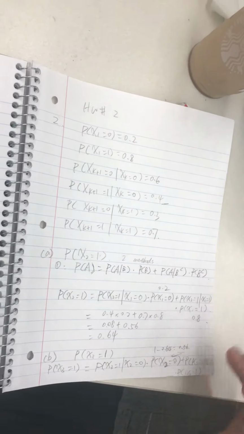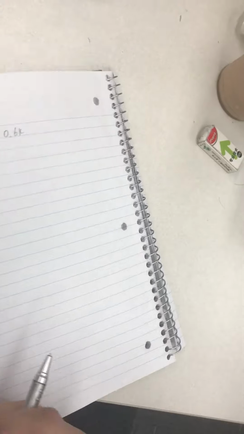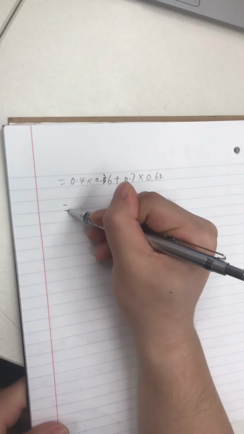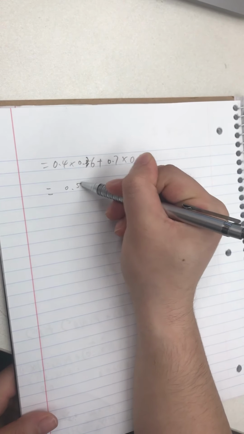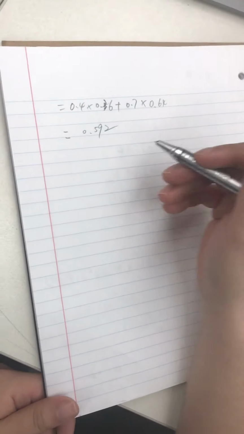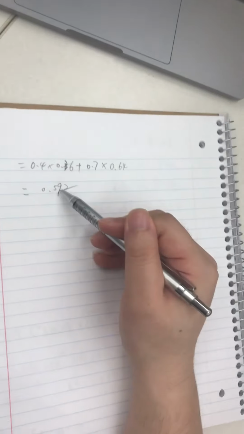Actually, over here should be 0.36, sorry, 0.36. And this will give the answer 0.592. Okay, that is questions A and B.